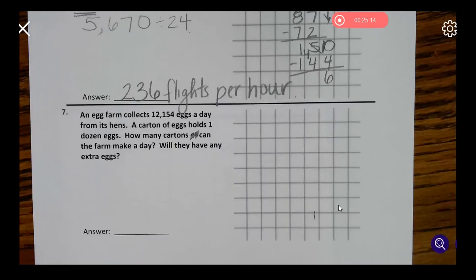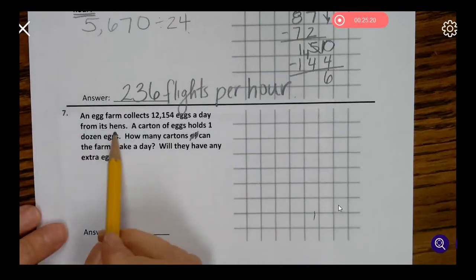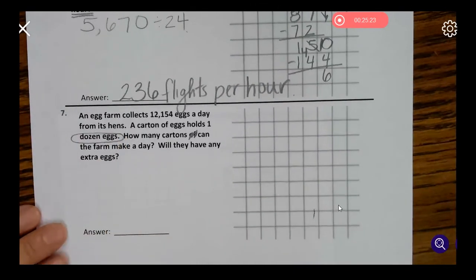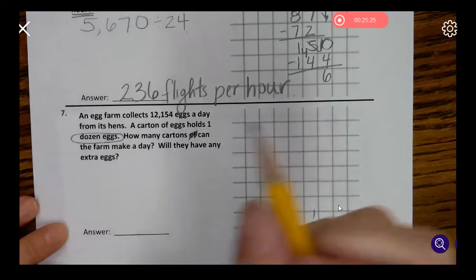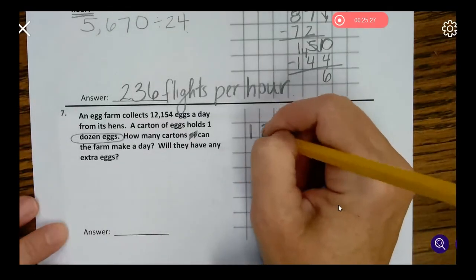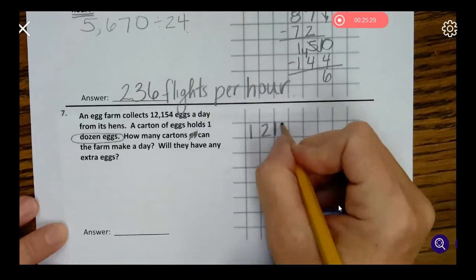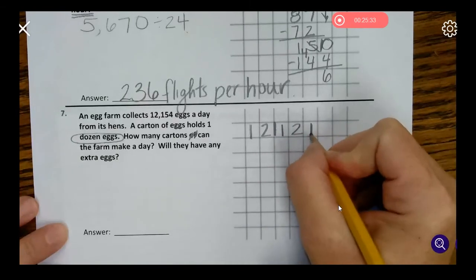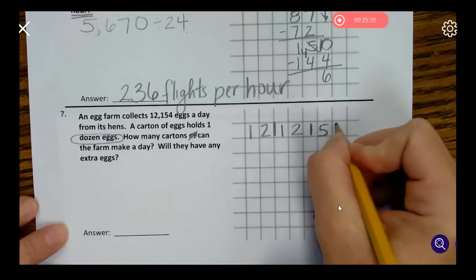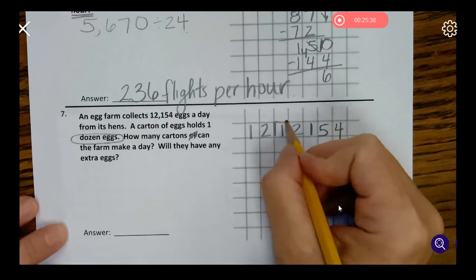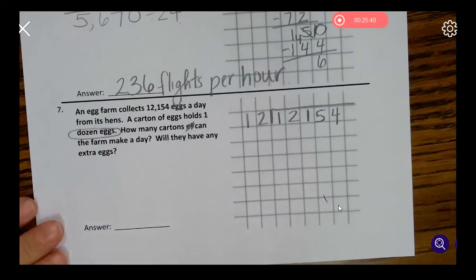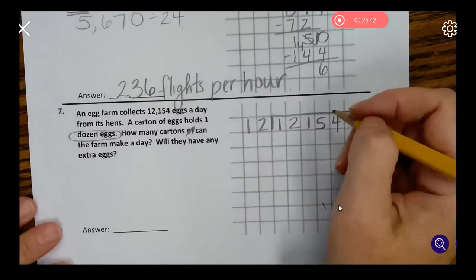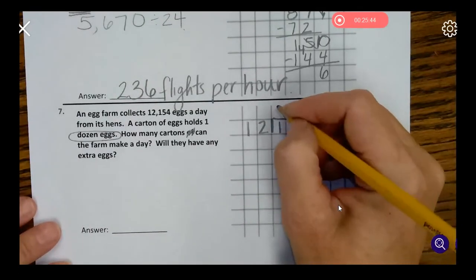Will they have any extra eggs? Okay, so one thing we need to know is how many are in a dozen? There are 12 in a dozen. So we're going to divide by 12, and we have 12,154 divided by 12. All right, so 1 cannot be divided by 12.